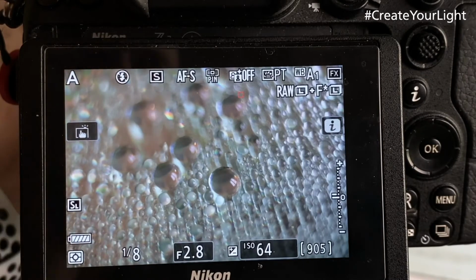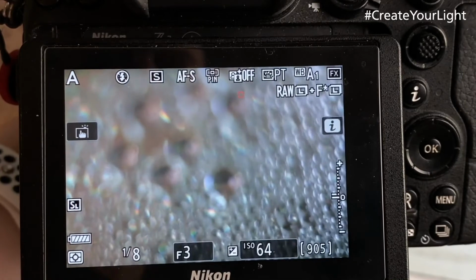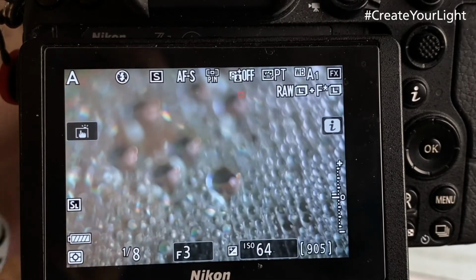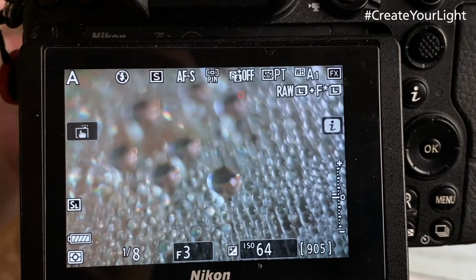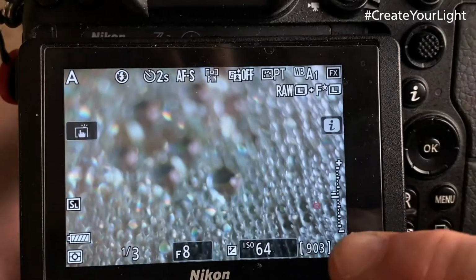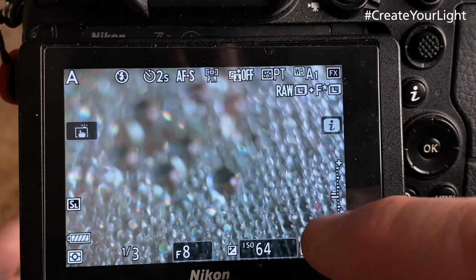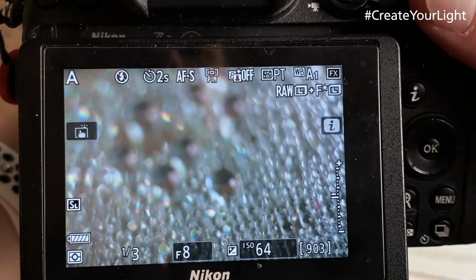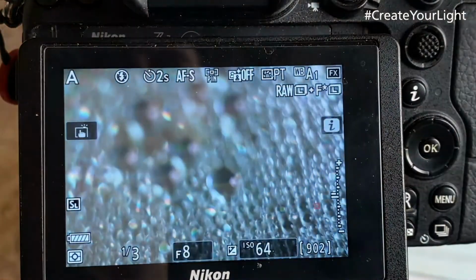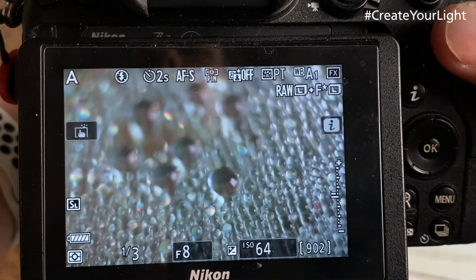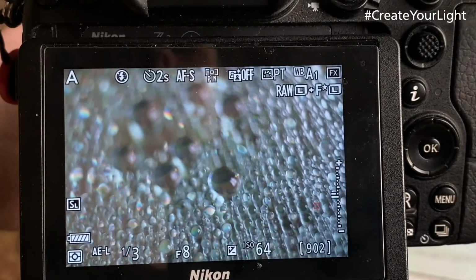As you can see, the depth of field is very narrow. So I can use the focus stacking technique to obtain an all-in-focus image. I move the focus point here and I will take the first shot. First shot, second one.